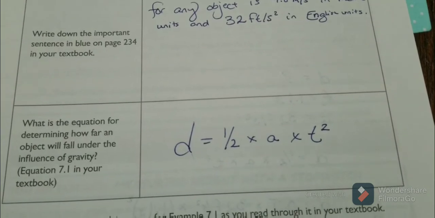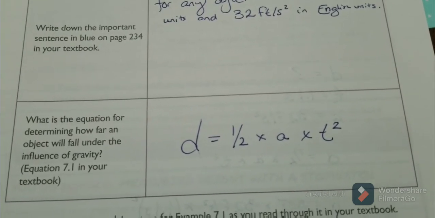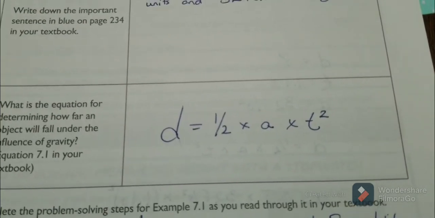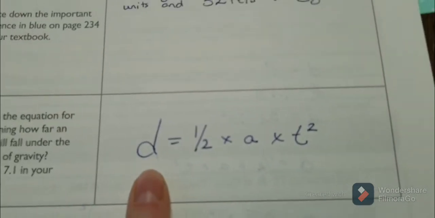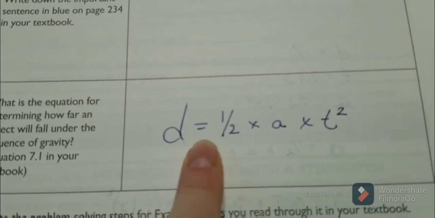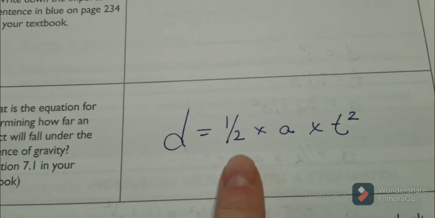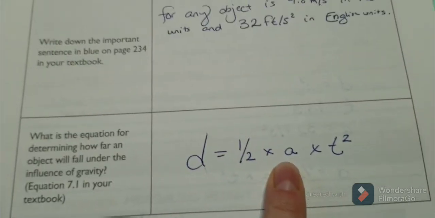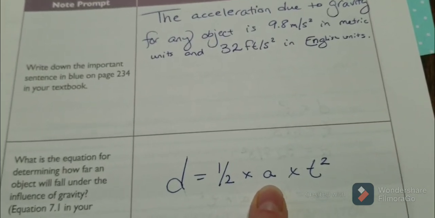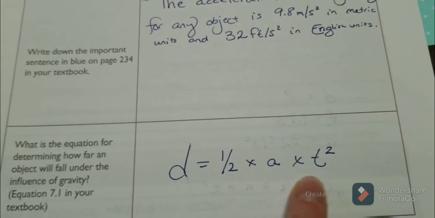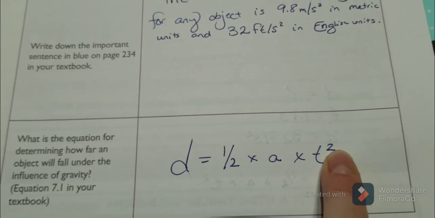All right. So what is the equation for determining how far an object will fall under the influence of gravity? Well, here's the distance. Distance equals half times, oh no, acceleration. I was like, what's the A stand for? Acceleration times time squared.